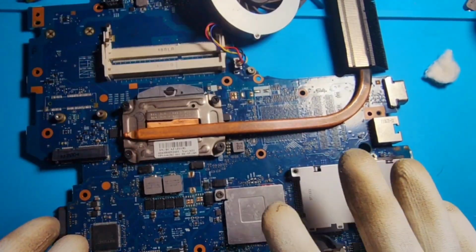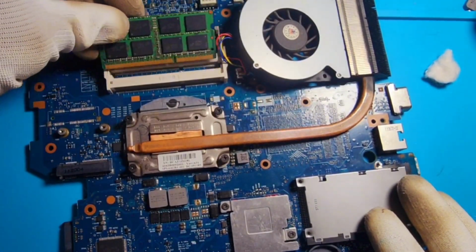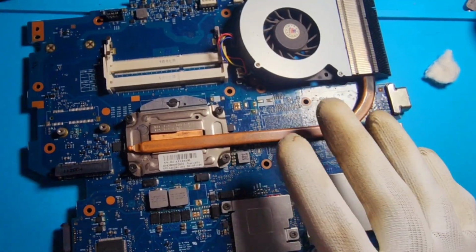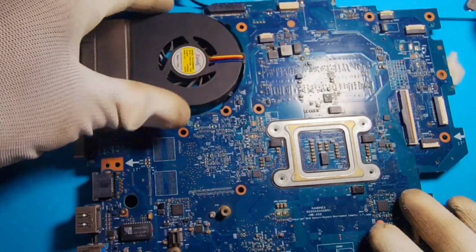Okay, now I have connected the heatsink. I will check the voltage first and then we can connect the RAM slot back.